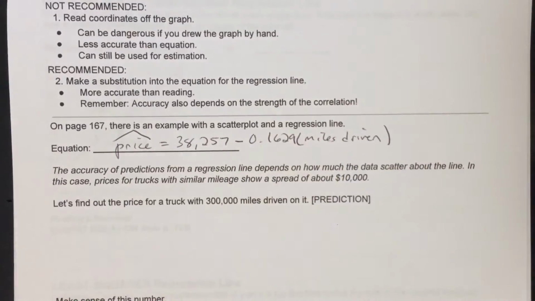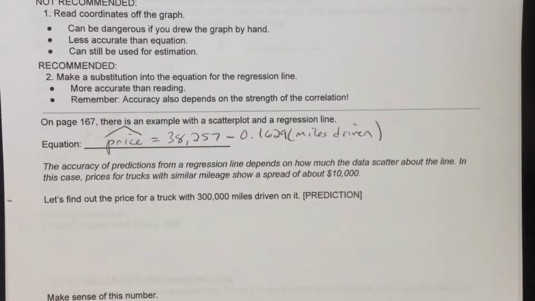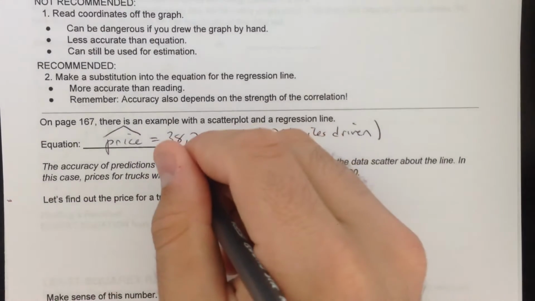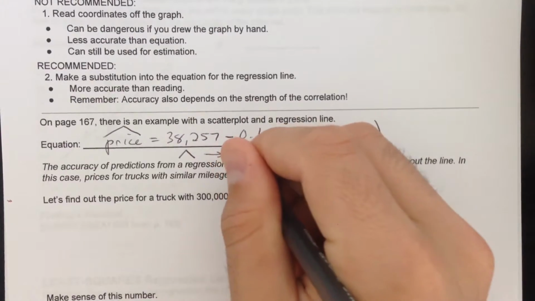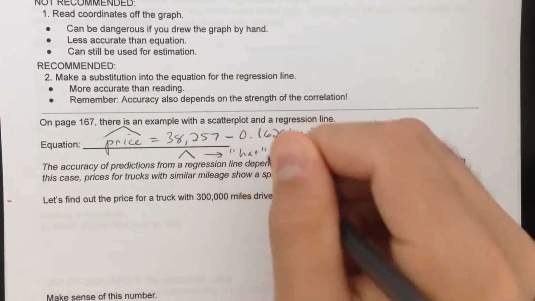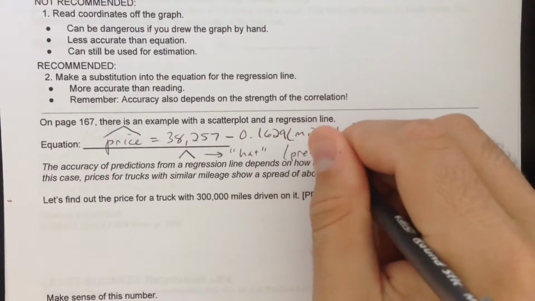So unlike in algebra, in statistics we often write the variables right into the equation. It's no big deal. Some new notation. This symbol is pronounced hat. It's creative. It stands for predicted value.